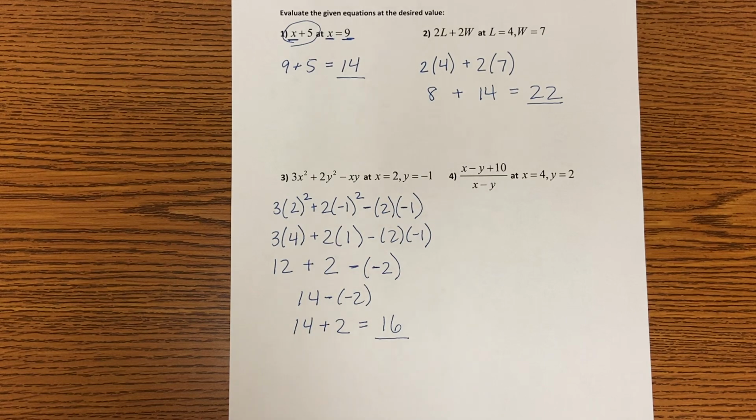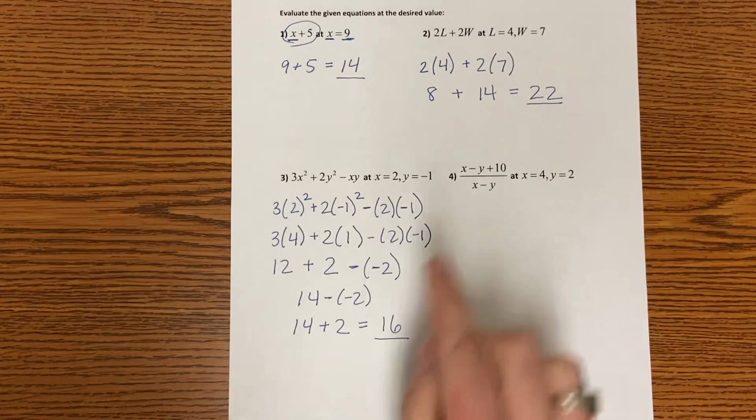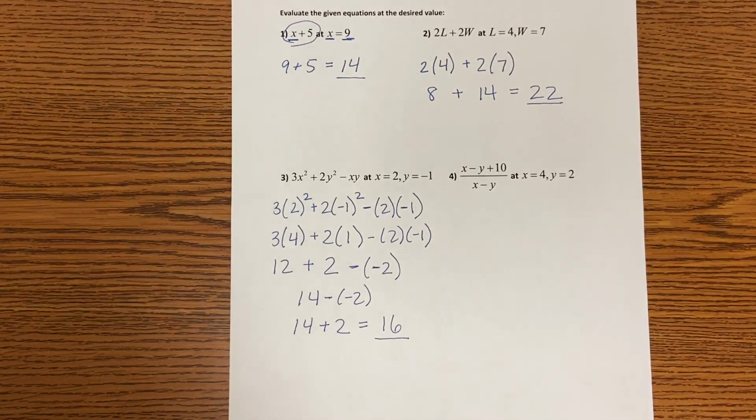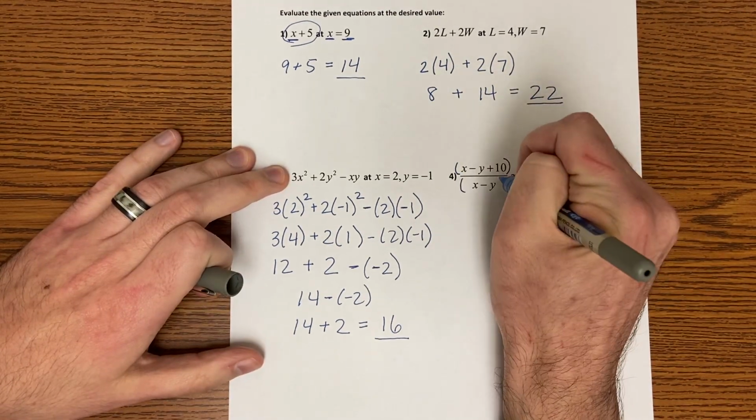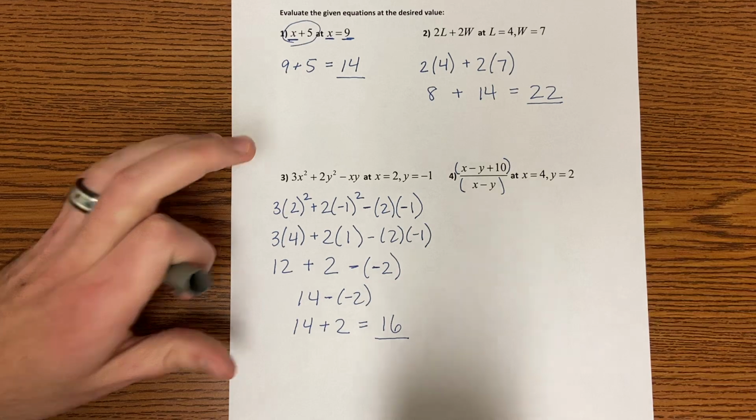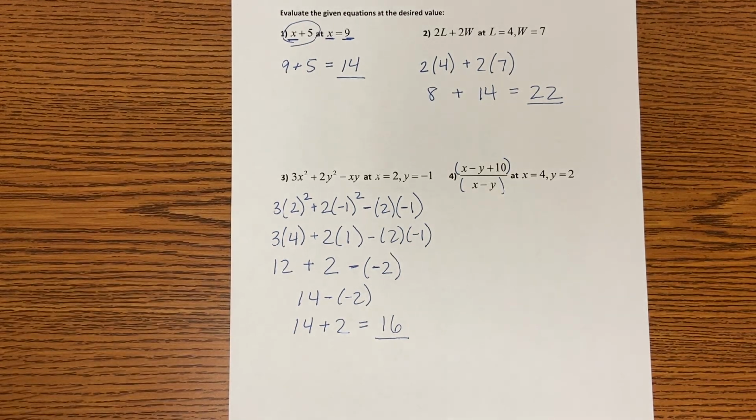And I'll leave number 4 for you to do. One thing to note is that when you plug in x and y, remember a big division bar is like the whole thing's in parentheses, so you're going to add or subtract before you do any of your big division, if you are working on that problem.